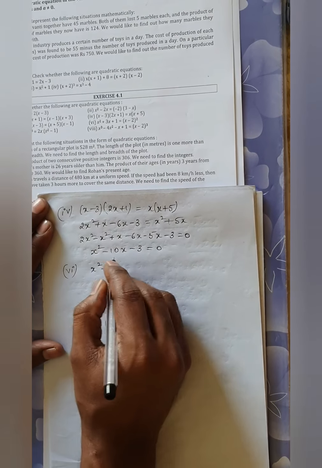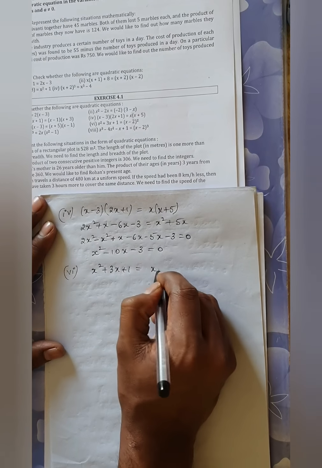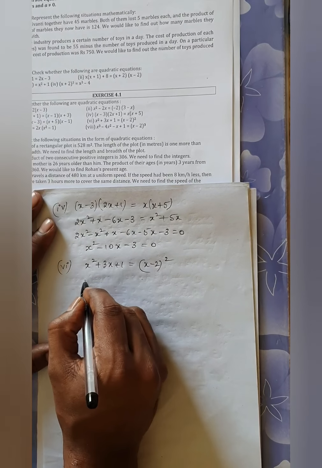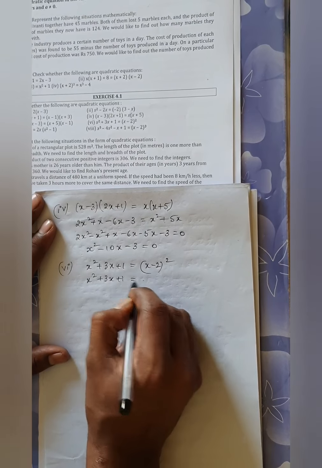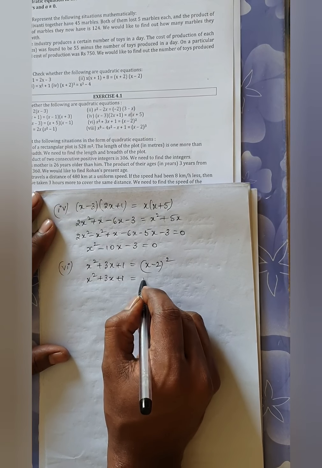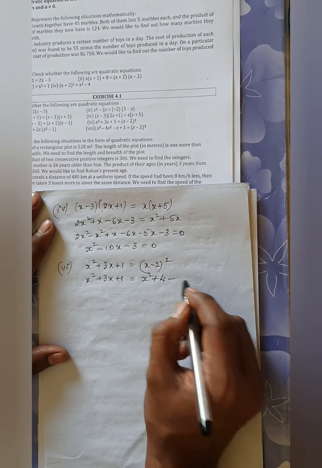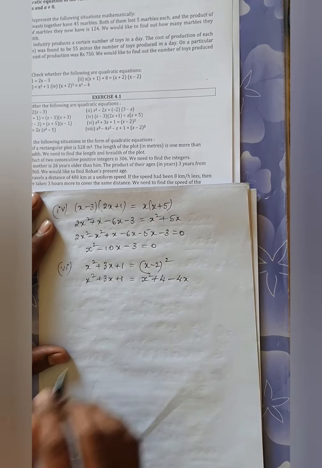I have x square plus 3x plus 1 is equal to x minus 2 whole square, right? So left hand side is already solved. So x square plus 3x plus 1 is equal to, use your a minus b whole square formula. So it is a square plus 2 square is 4 minus 2ab. So 2 into x is, I'll get minus 4x.